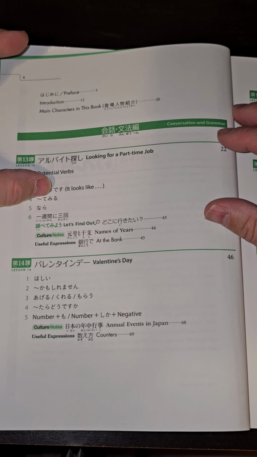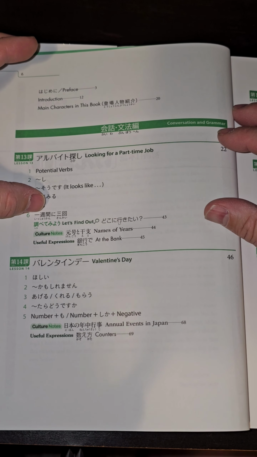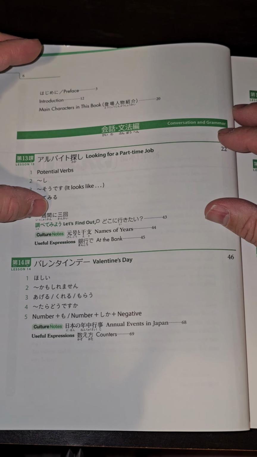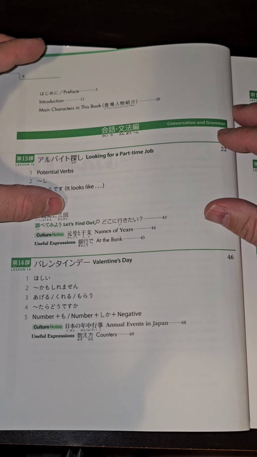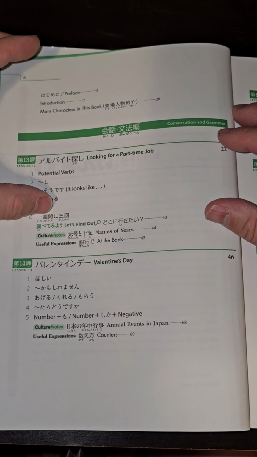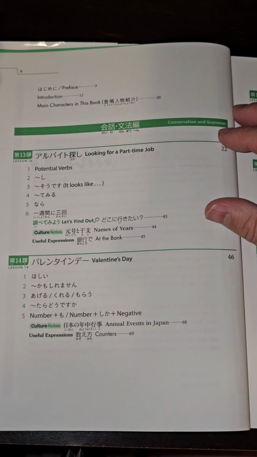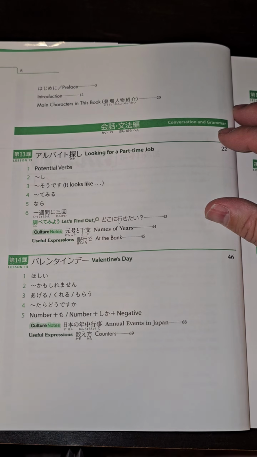Nani nani temiru nara. Okay, and then 1週間に3回. So I believe that's in one week's time, I do this three times. This is an example of a verbal pattern.